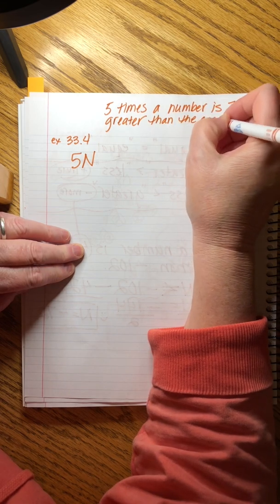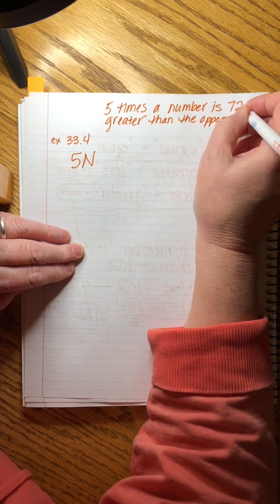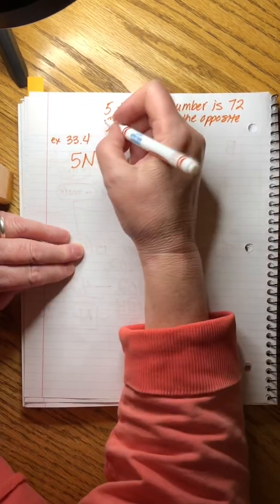I'm copying this out of the book, just substituting numbers in for words. Then the opposite of the number.